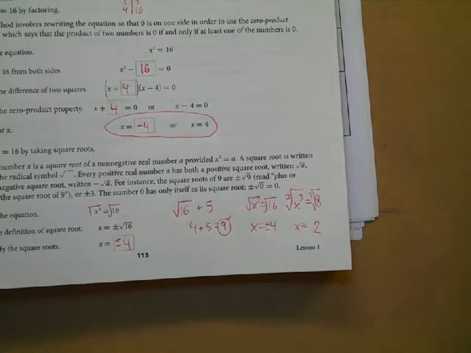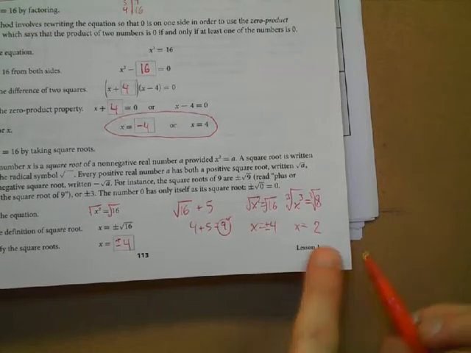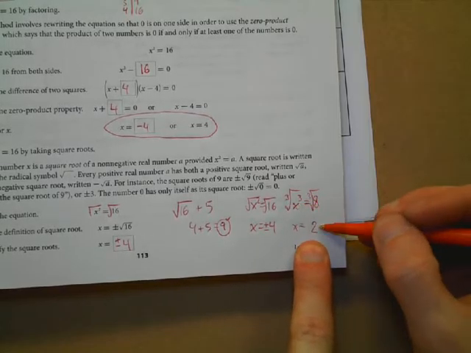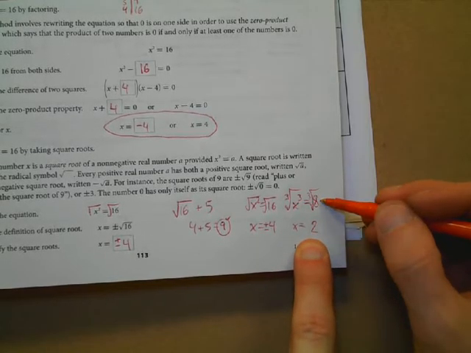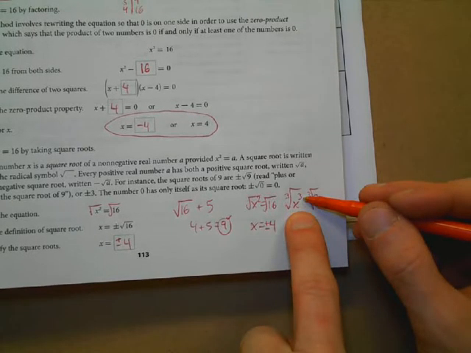So the idea here is that the only solution to this equation is positive 2. 2 cubed will give me a positive 8. But like Greg was trying to point out, a negative 2, if I cube it, would give us a negative 8. So no go. Okay? So when do we need to, what's that?